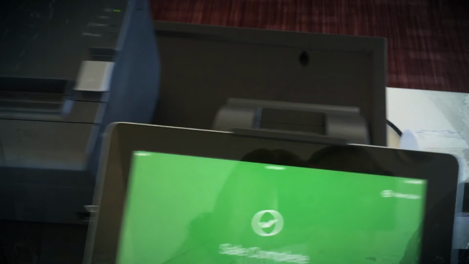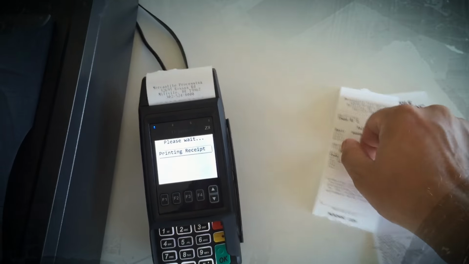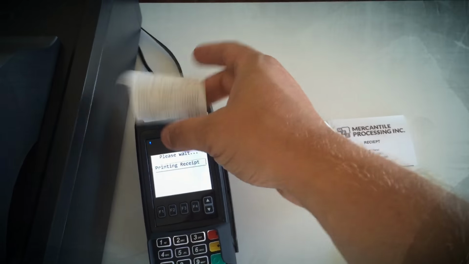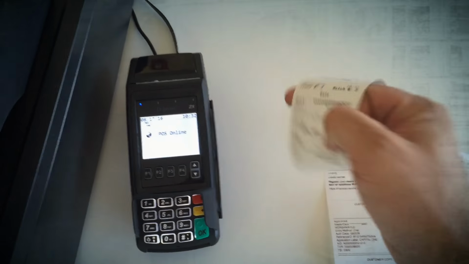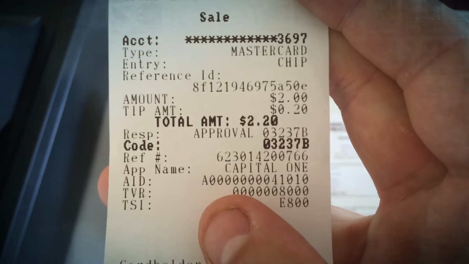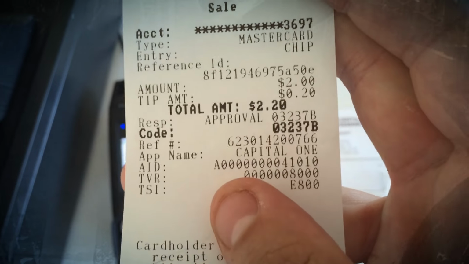So we got a receipt from Vend. We got a receipt from the Deja Vu, and a copy receipt for the customer. Okay. So the receipt from Deja Vu, you'll see it has the amount, tip amount, and the grand total. So that's not our final step for Vend.